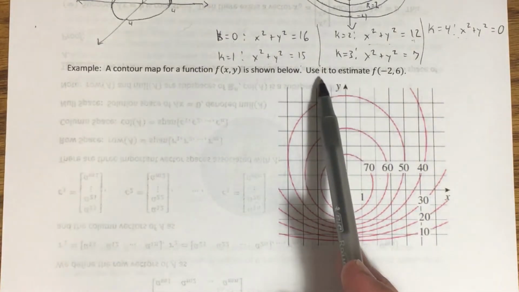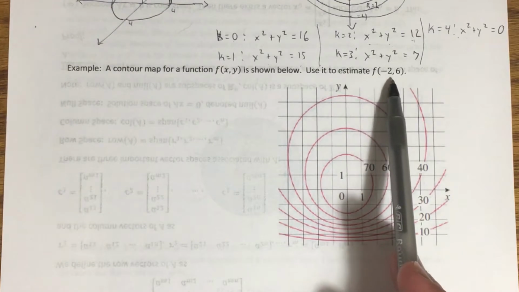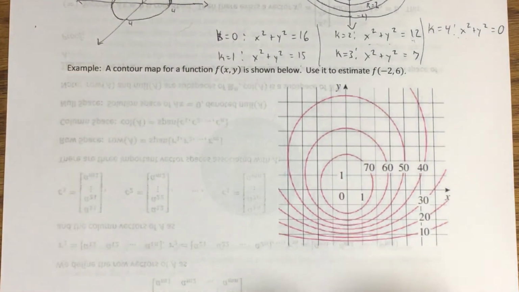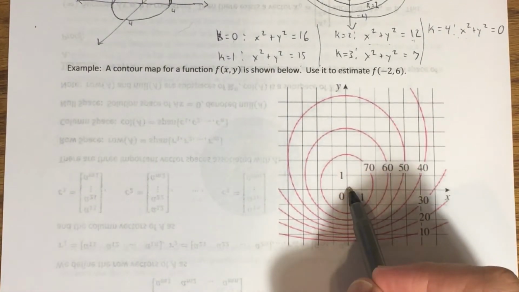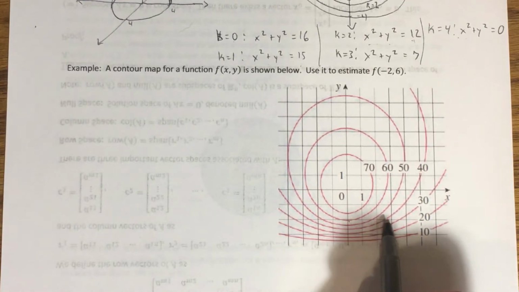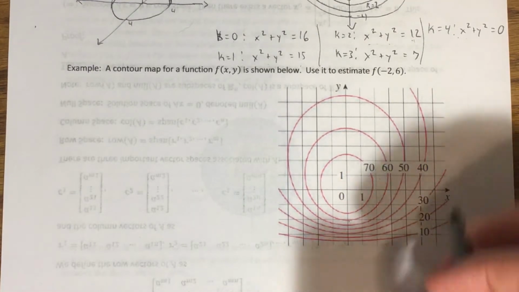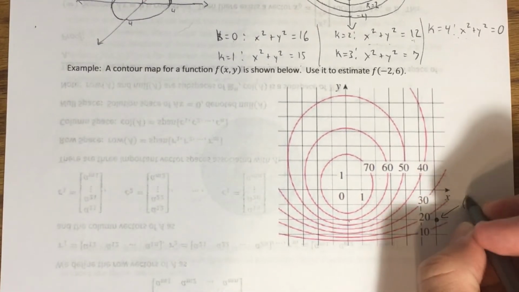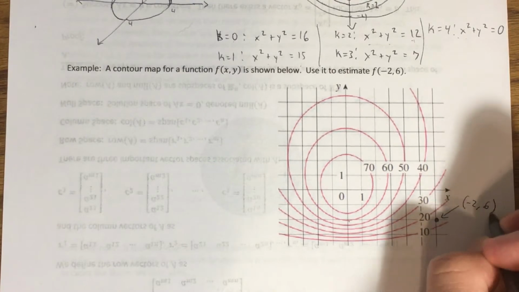Now notice here it says we want to use this to estimate f of negative 2, 6. So let's find the point negative 2, 6 on this contour map. Here's the origin. Negative 2 would be down here. 1, 2, 6. That's 1, 2, 3, 4, 5, 6. So right here, that's the point negative 2, 6.